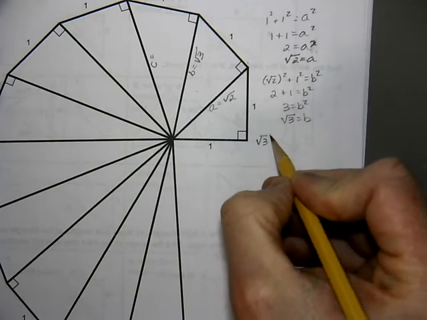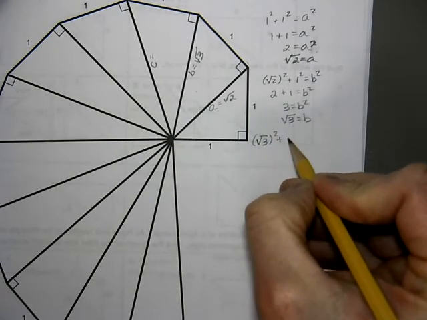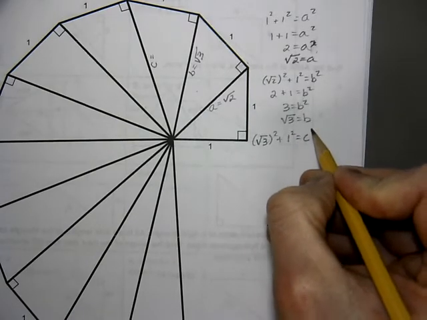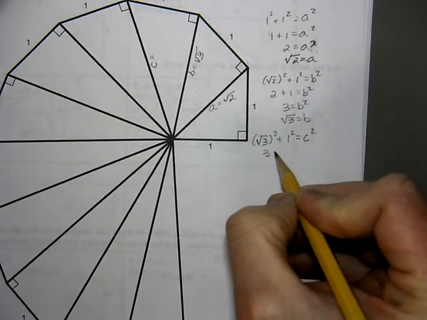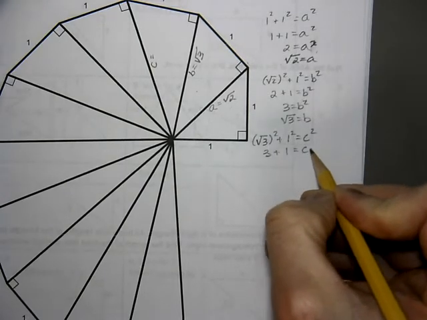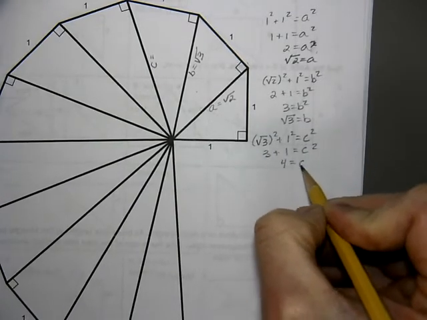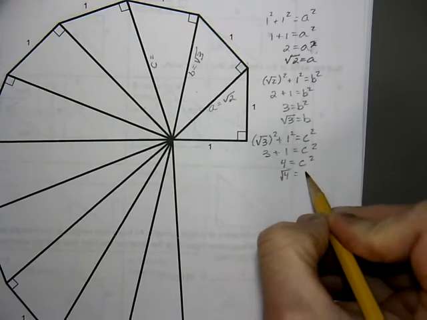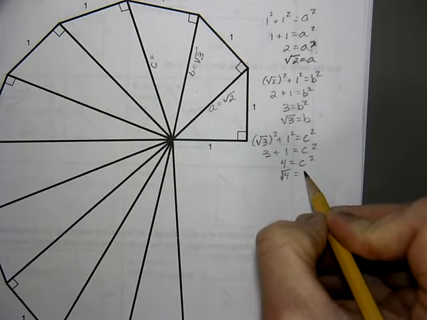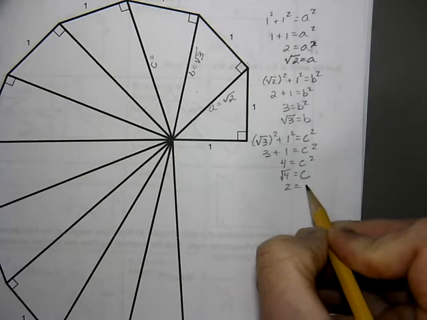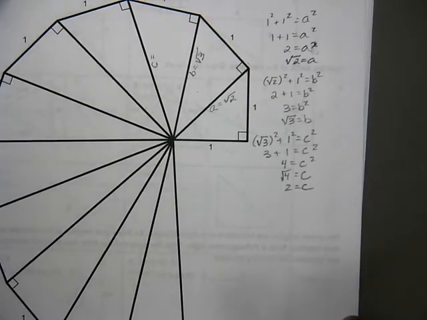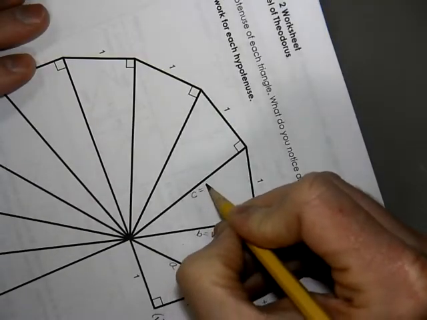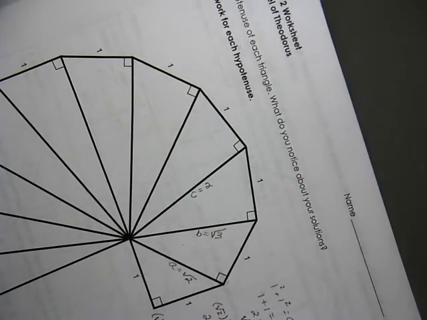Square root of 3 squared plus 1 squared equals C squared. Then when we take the square root of both sides, we'll get a length of 2. So this C length is 2.